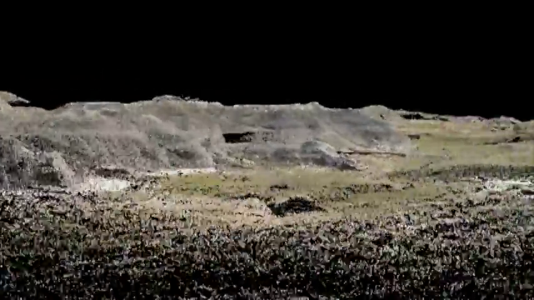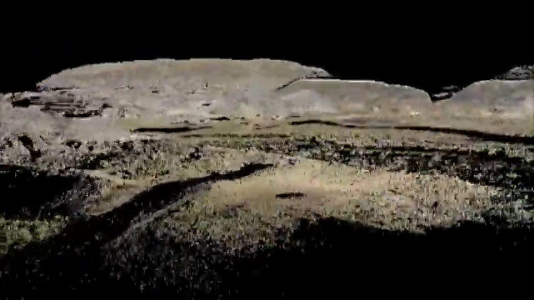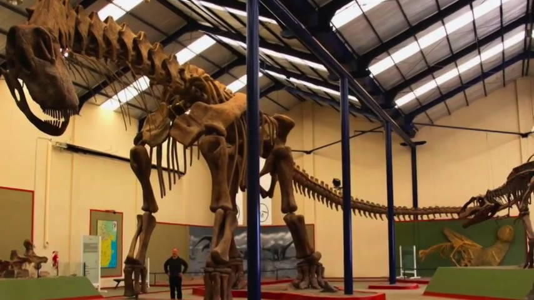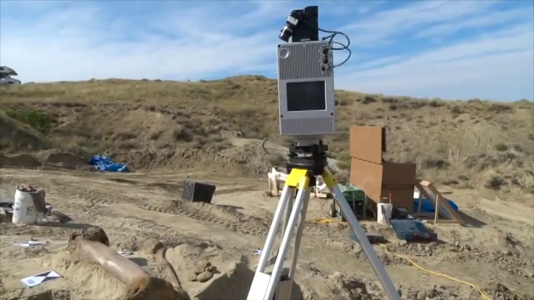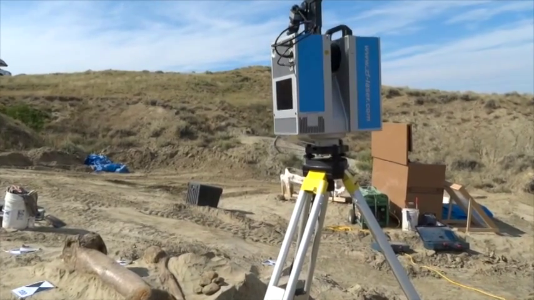LiDAR images emit a pulsed beam of near-infrared light that is backscattered by target objects and recaptured by the scanner's detector. Thousands of scanned points combine to provide an accurate 3D point cloud of the surveyed landscape, or even a dinosaur. One of the largest dinosaurs in the world, Argentinosaurus, has been scanned this way, using a high-resolution, medium-range LiDAR imager.